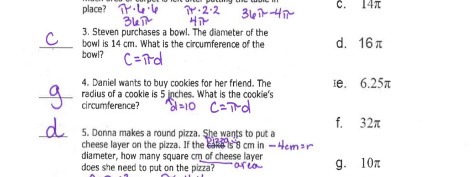Now, I will again tell you this is going to be a drag and drop. It's going to be worth 8 points. There will be some choices that are left over, just so you are aware. You're going to have just the pictures of the circle, and you're going to have to find the area and circumference, just like we've been practicing.